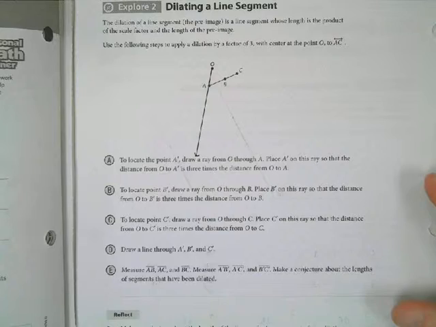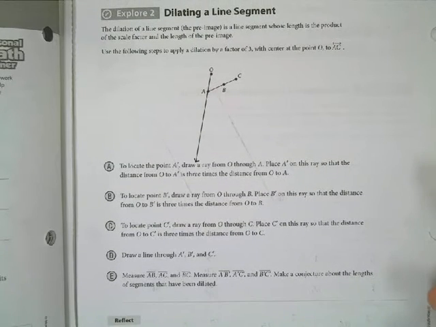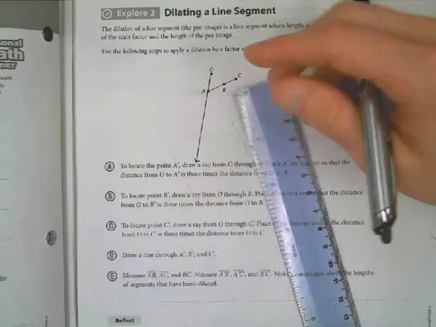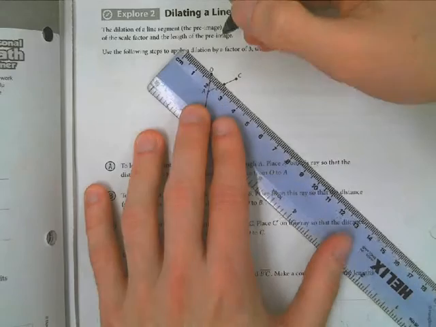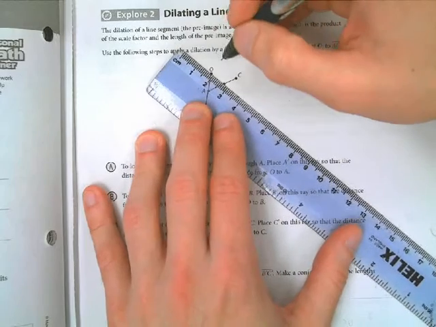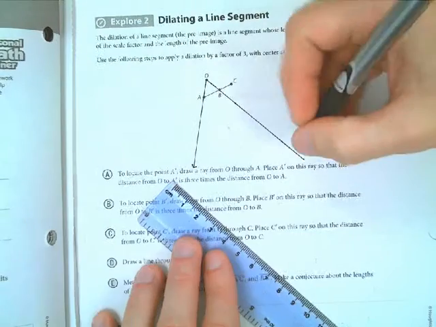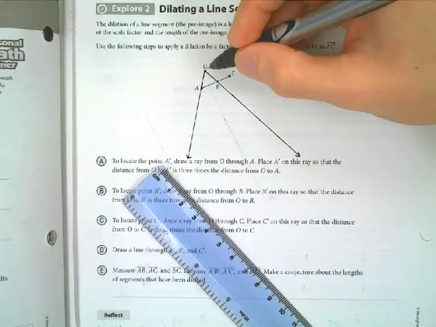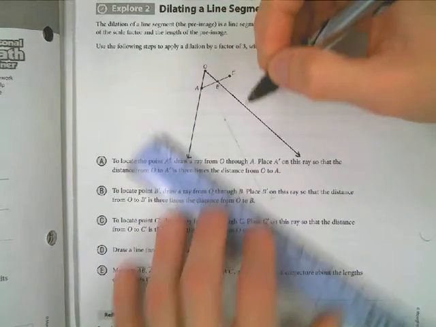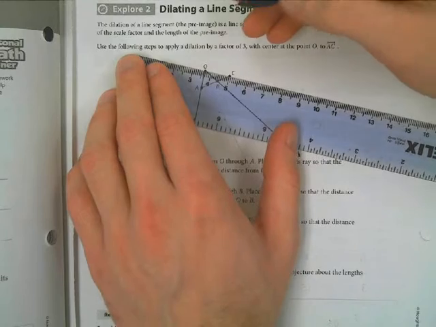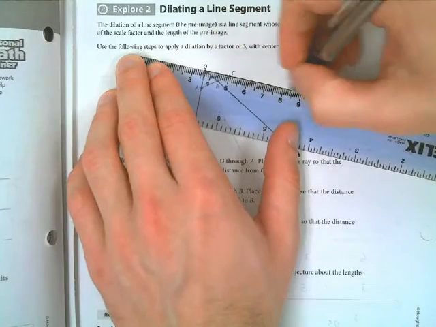So you're going to do ray OB. Wait, what are we supposed to be connecting all this? Yeah, we're doing a ray from O through A, a ray from O through B, and a ray from O through C. No, you want to draw them pretty long though, because we're going to be dilating here. So.